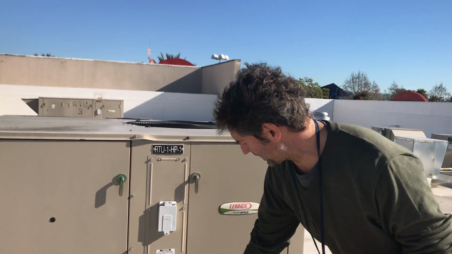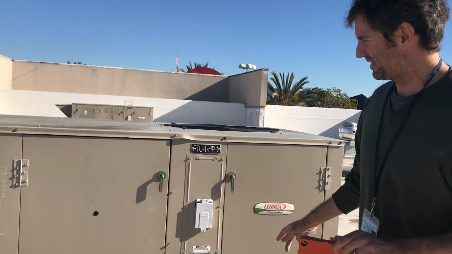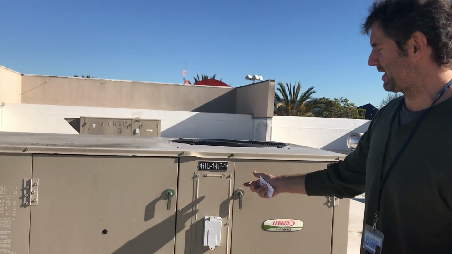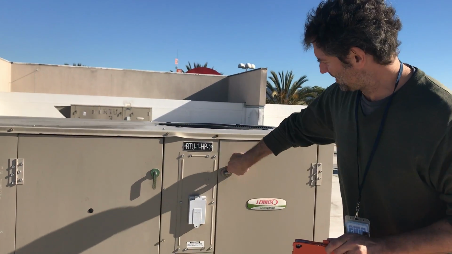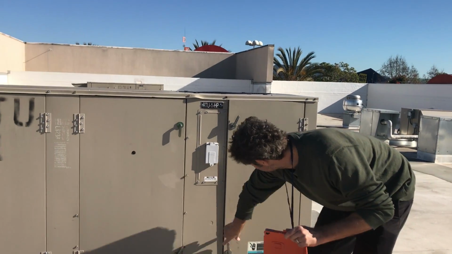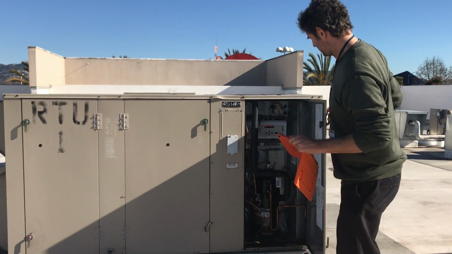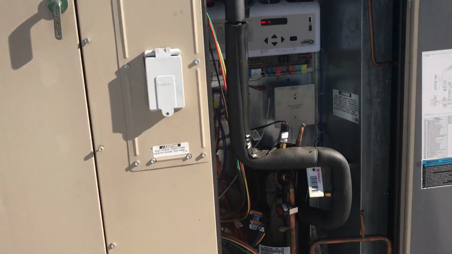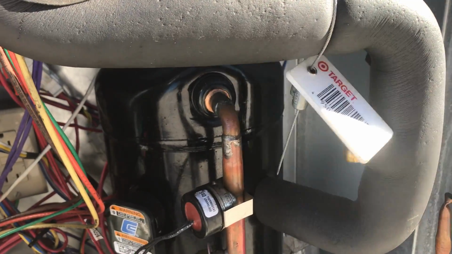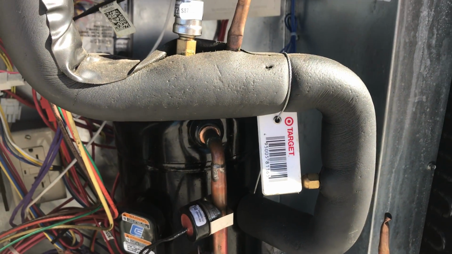And on these newer units, you're going to get these nice handles. Can't promise that's always the case. You might have to remove a hexagonal nut or 2. But in this one, we've got nice handles. Put those in the up position. And there's the compressor. And more importantly, here's the target tag. So that's the thing I was looking for.